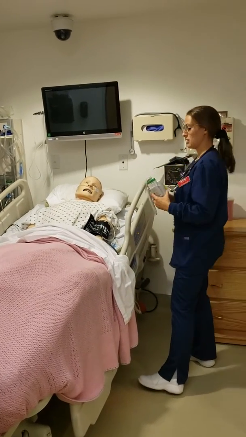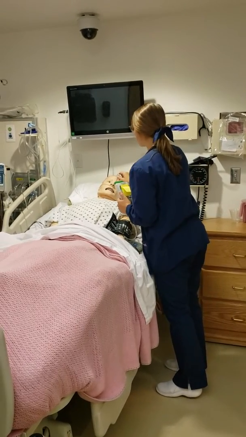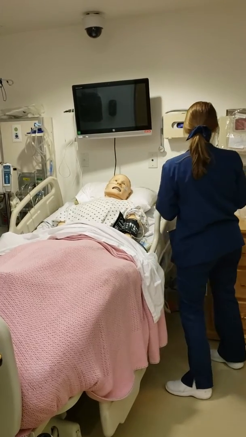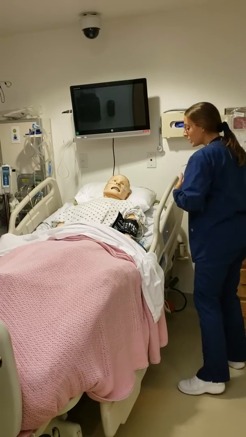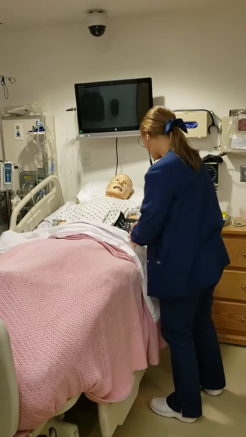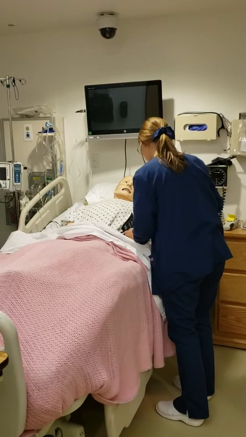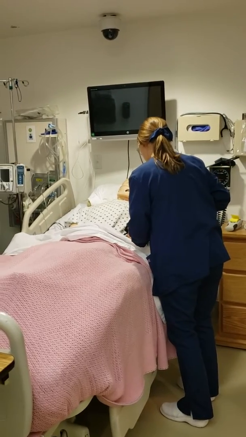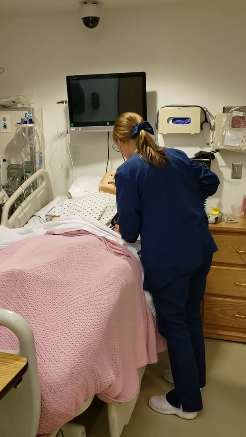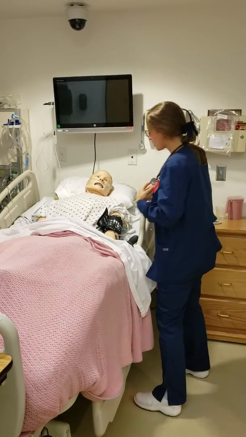So first, I'm going to take the oral temperature. I will put a plastic applicator on and place it sublingually under their tongue. Perfect, 98.7. I'm going to take your blood pressure really quick using the correct size cuff. Perfect, 120/80.